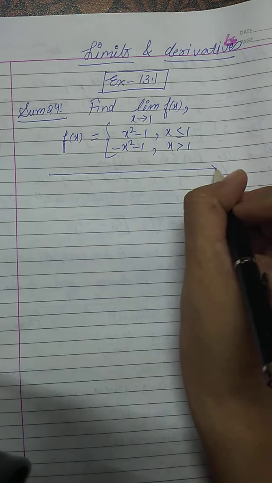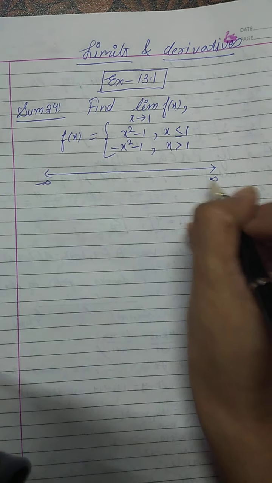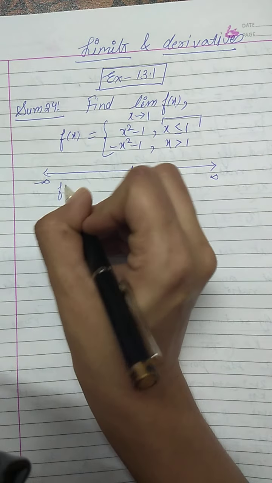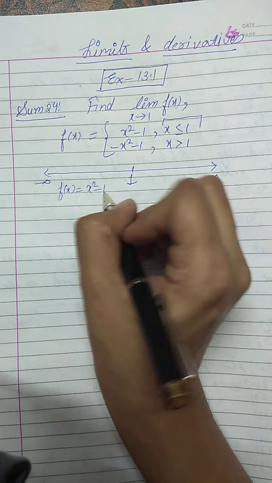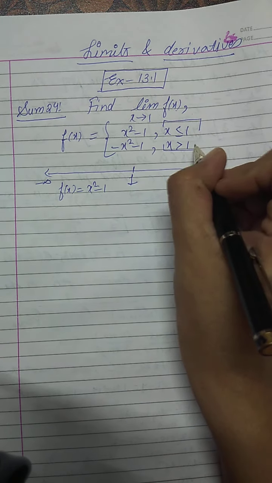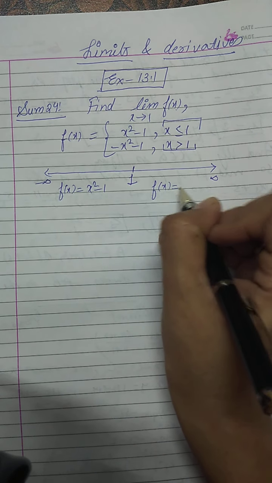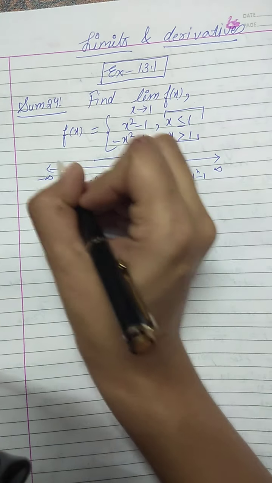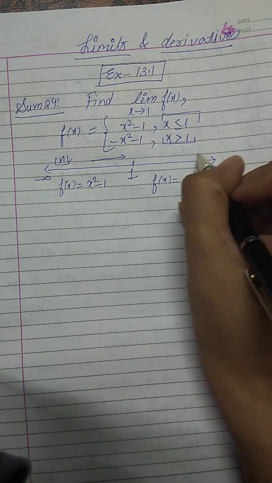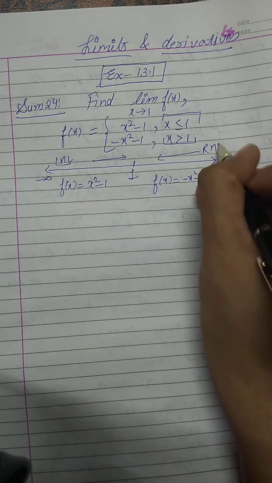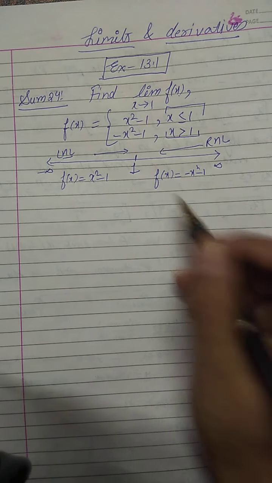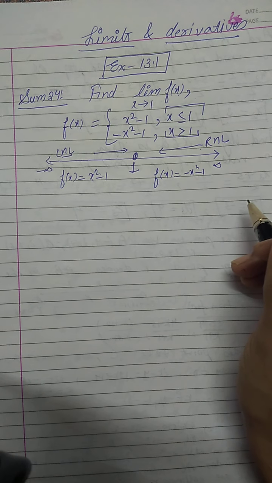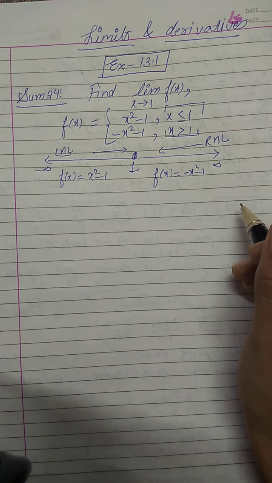So if I show this on the real number line, if I break it at 1, it is given for all x less than 1, for the left hand limit, the function x square minus 1, and for all x greater than 1 we have the function minus x square minus 1. When x approaches 1 from the left hand side, we calculate the left hand limit, and when x approaches 1 from the right hand side, we calculate the RHL. If LHL and RHL both coincide, that means both are equal, then only we can say that the limit of the function exists.